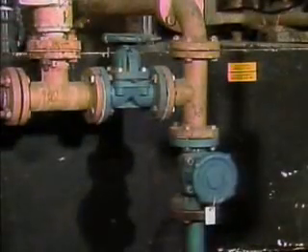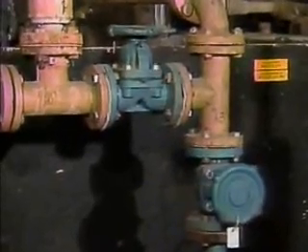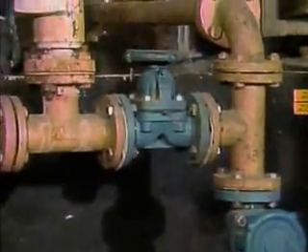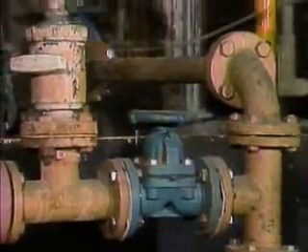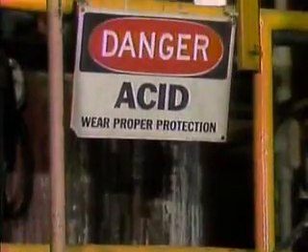So a diaphragm valve can be used both for throttling and for on-off service. The diaphragm also makes a tight seal that keeps fluid from contacting the operating parts of the valve. For that reason, diaphragm valves are commonly used in applications that involve corrosive materials and abrasive slurries.